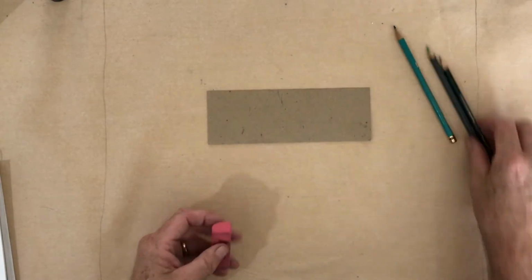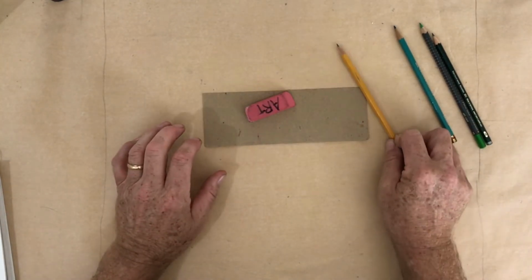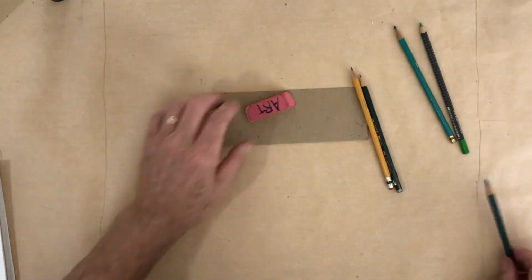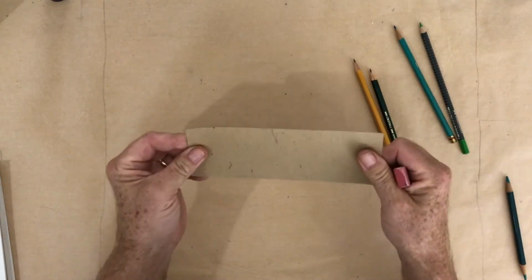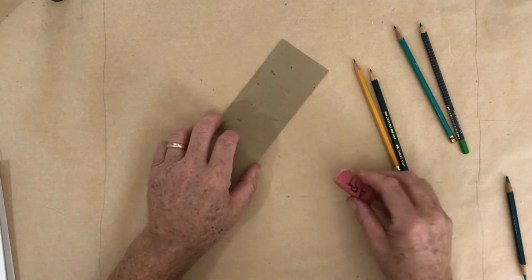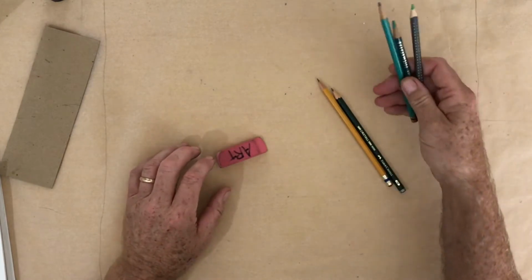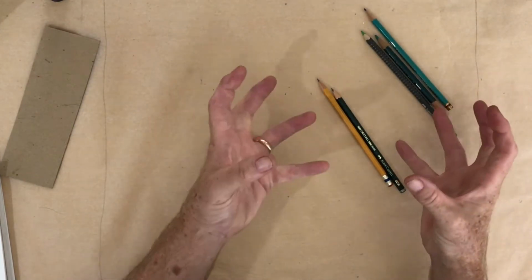The tools you need are very few. An eraser, number 2 pencil. I like to have 2 ready so I don't have to stop. A pencil sharpener is handy too. Straight edge, just made out of cut cardboard, and a couple of colored pencils. They're all green there, so I'm only using one color, but a range of that.